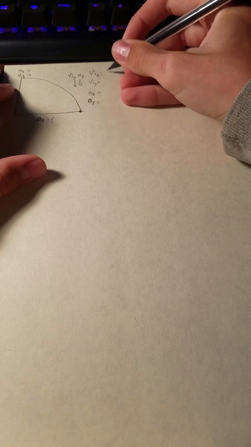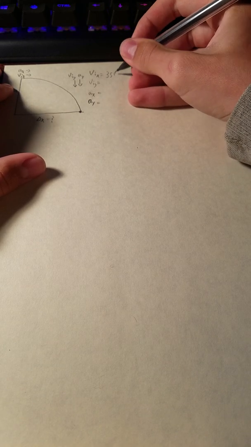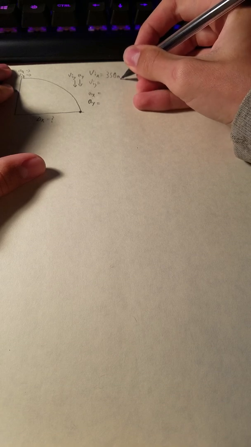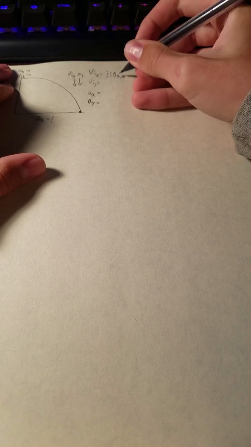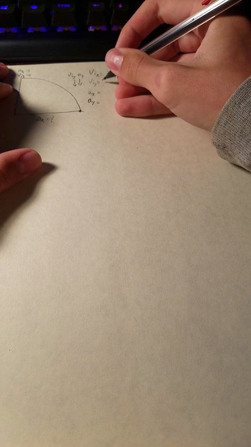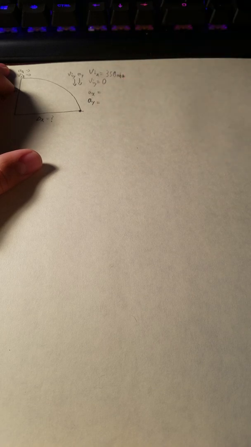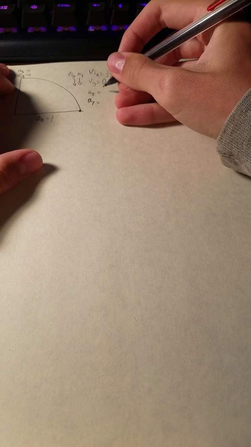Now we know velocity initial x is equal to 350 miles per hour. We do know velocity initial y is 0, since he's not moving.